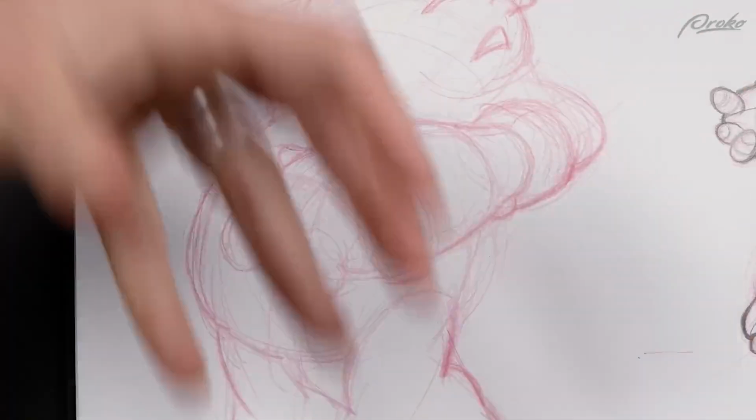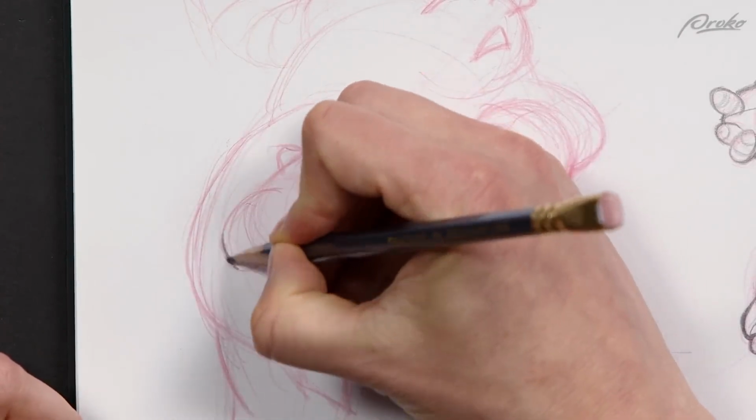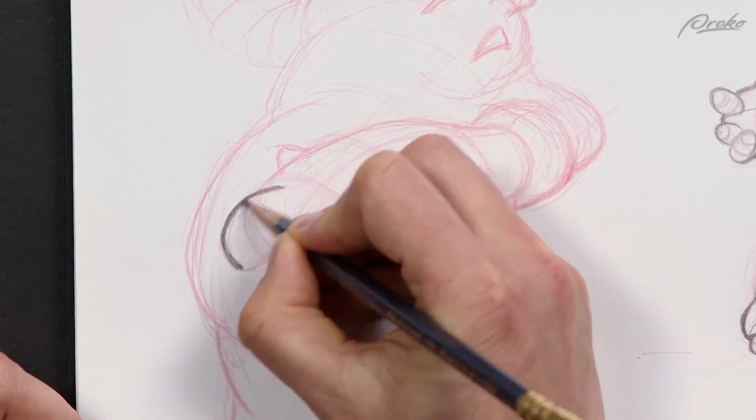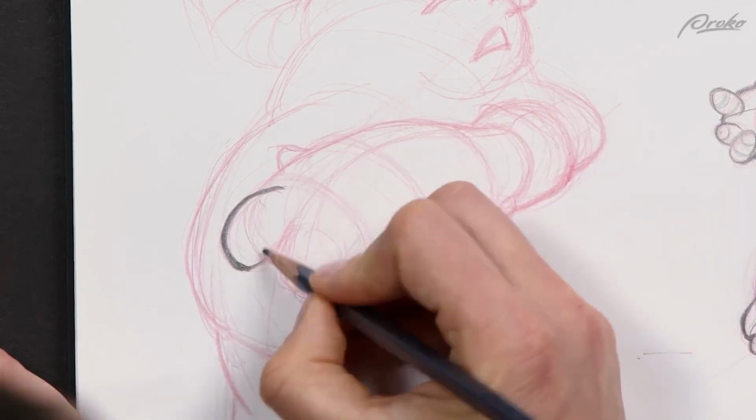Okay, let's jump over into this black pencil now and clean this up a little bit. I'm going to start with this front hand because it's got the most depth. It's the one I really want to emphasize. And I want to design these shapes to be really interesting and come towards us.